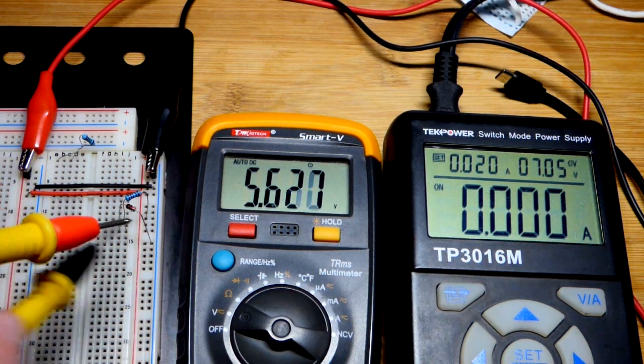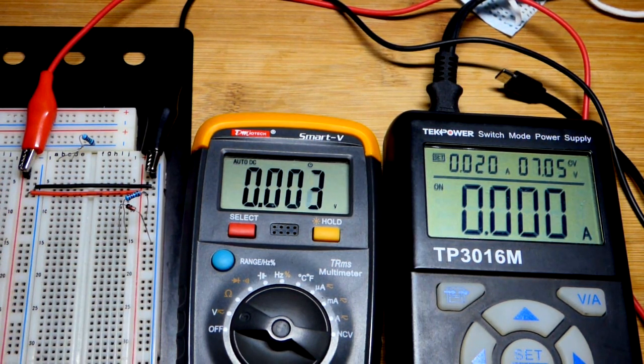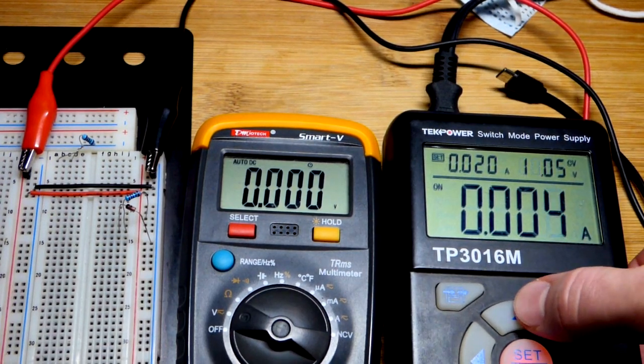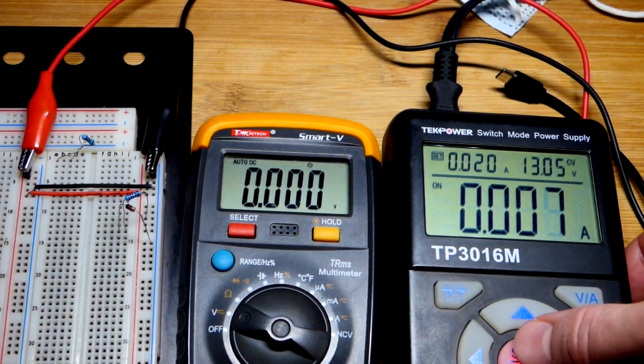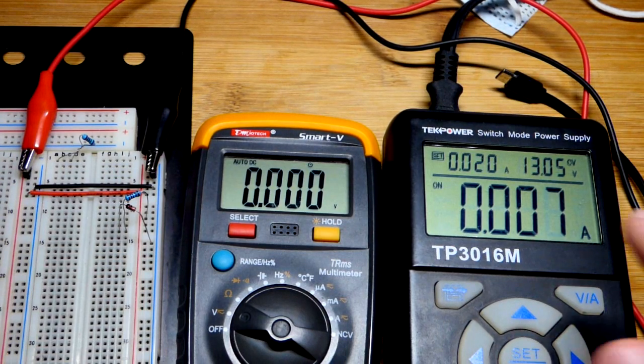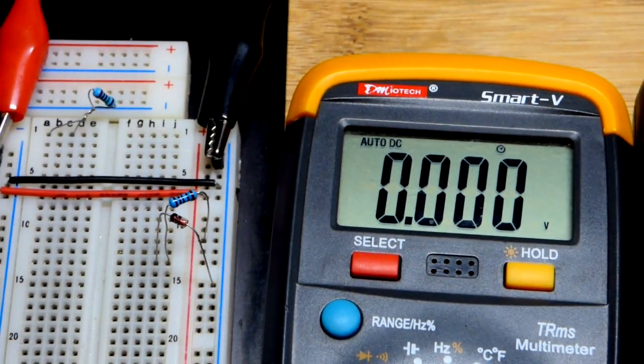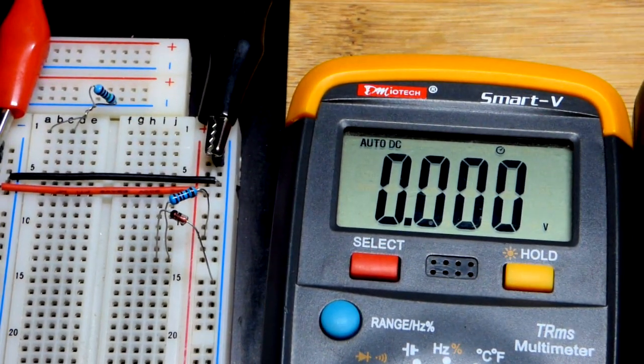So it's 5.63. What we're going to do is raise the voltage a lot. We're going to put it up to 12 volts. So not quite doubling. Let's even go 13. Why not? So there we go. You can see the current went up as we did that. And so we're done with the power supply there. We'll zoom in where we can see our measurements a little easier.